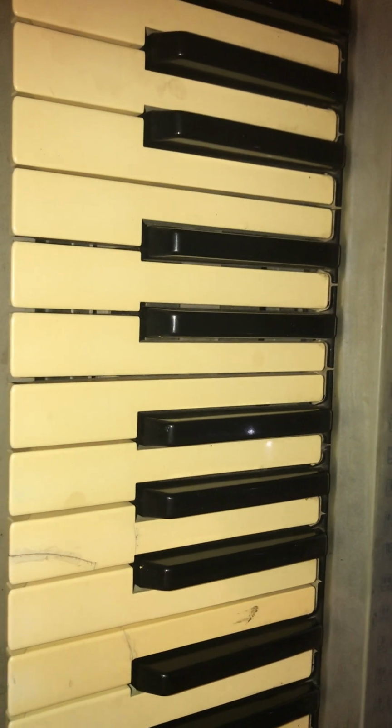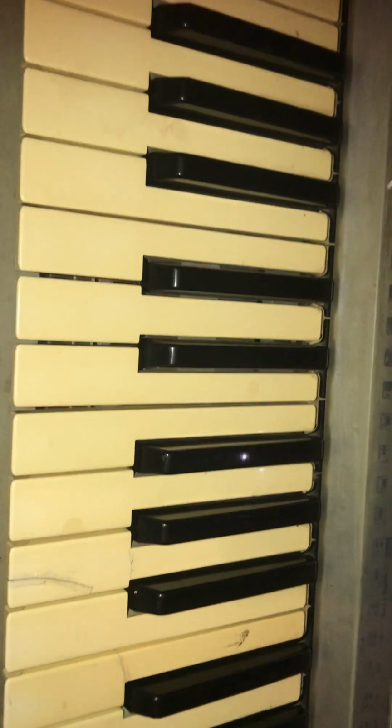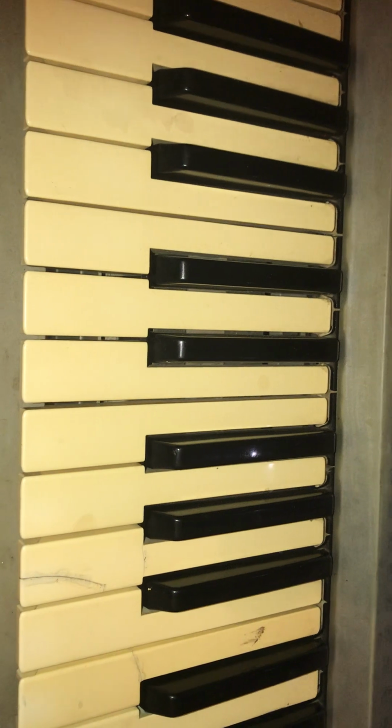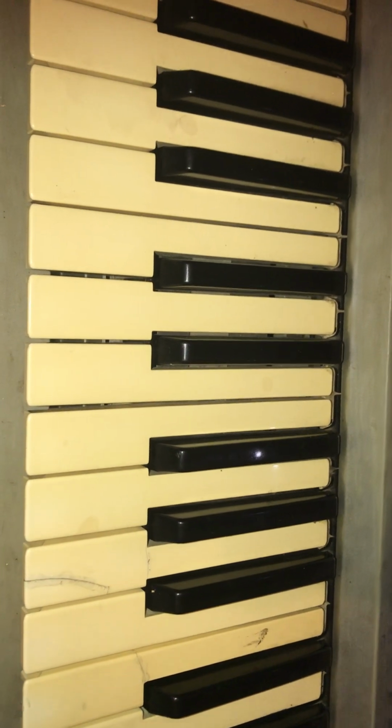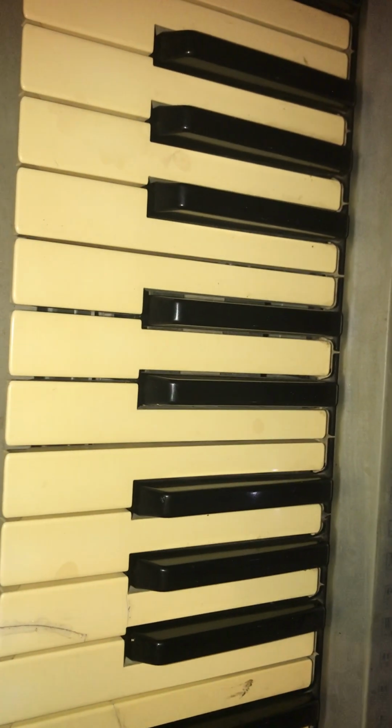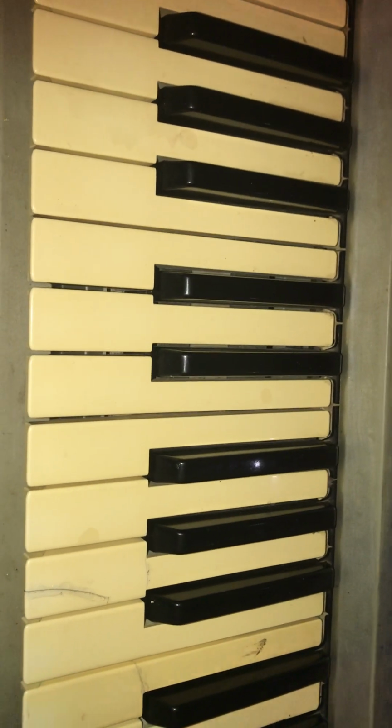But this one is the 5-octave keyboard, which started with a C and the ending is still with the note C.